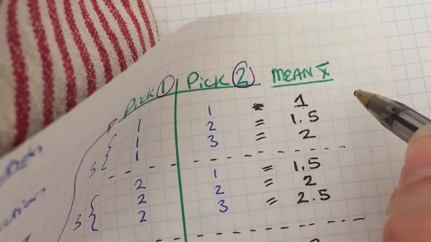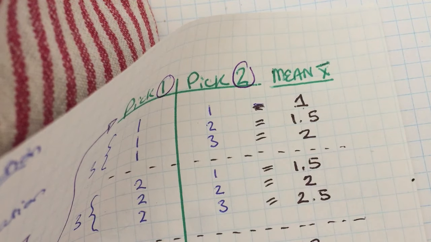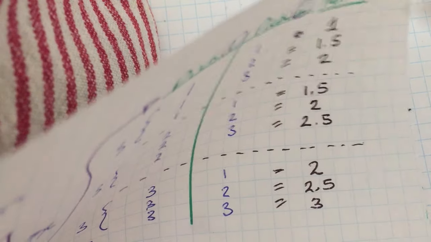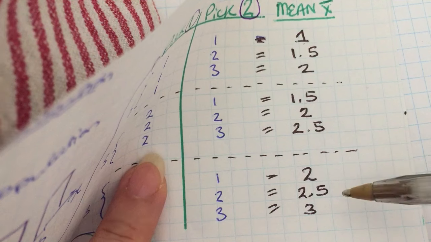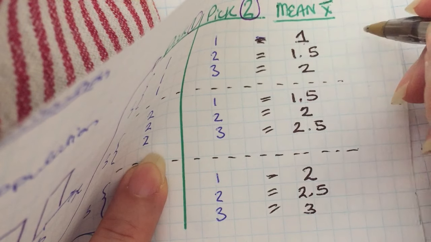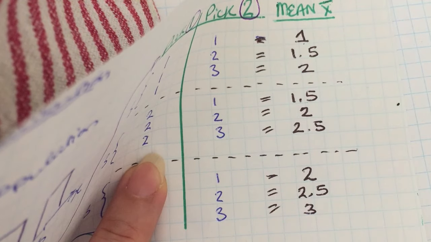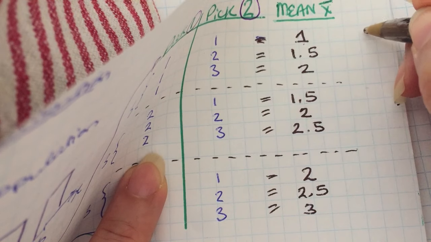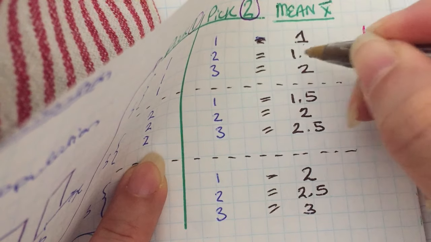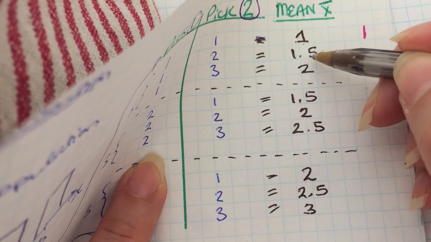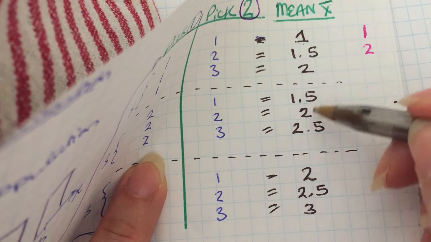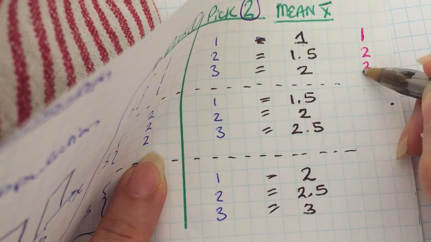Okay, so now what we're going to do is we're just going to look at all of these combinations and see how many of each there are. So we can see that there's just 1, 1, right? So we'll just write down 1. Let's write it down with this so it's nice and obvious. There's only 1, 1 in all of these. How many 1.5s are there? There's 2, so I'm just going to write 2. How many 2s are there? There's 3, so there's 3 2s.